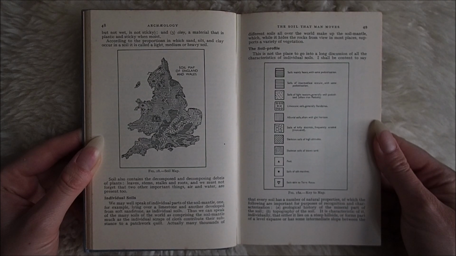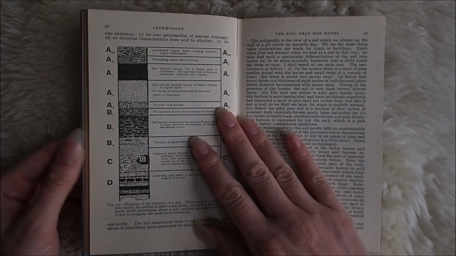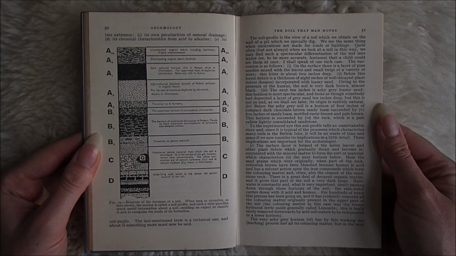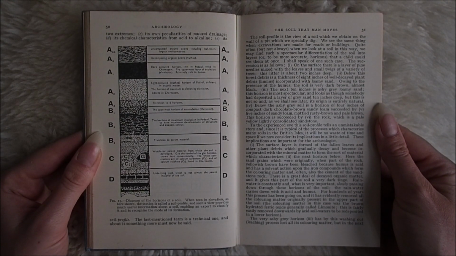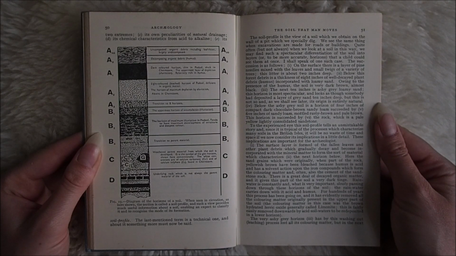A. Geological history of the mineral part of the soil. B. Topography of the soil. It is characteristic of it, individually, that either it lies on a steep hillside, or forms part of a level expanse, or has some intermediate slope between the two extremes. C. Its own peculiarities of natural drainage. D. Its chemical characteristics from acid to alkaline.